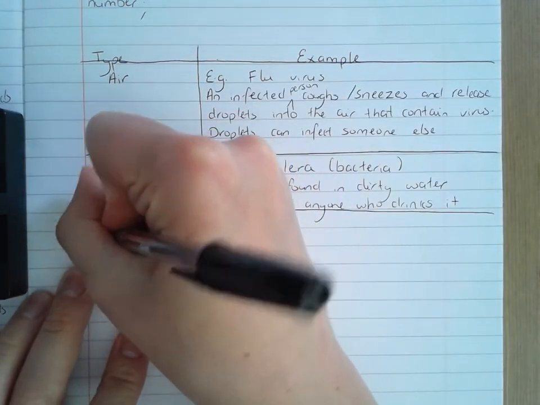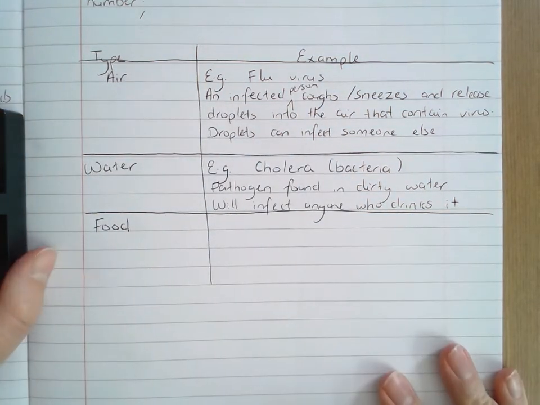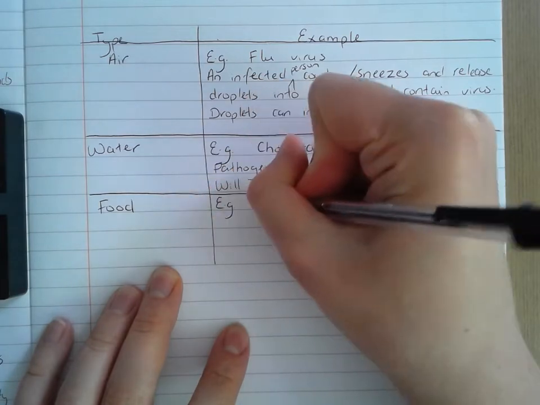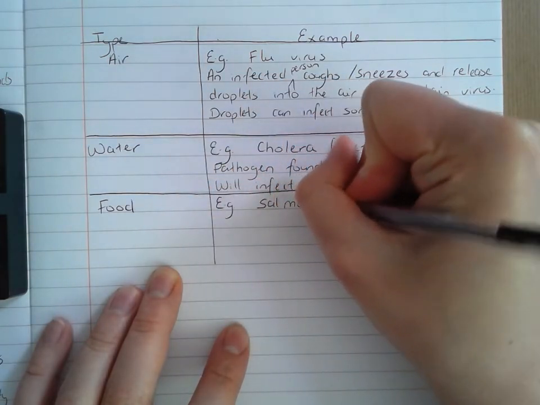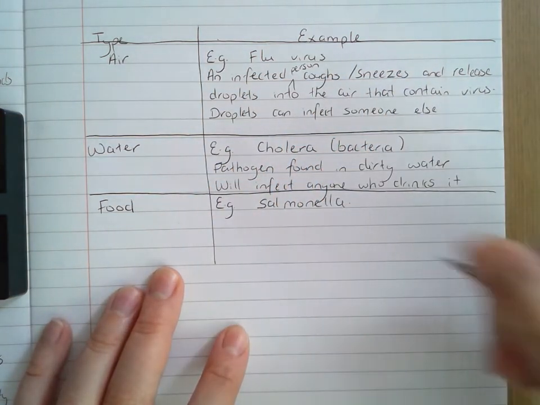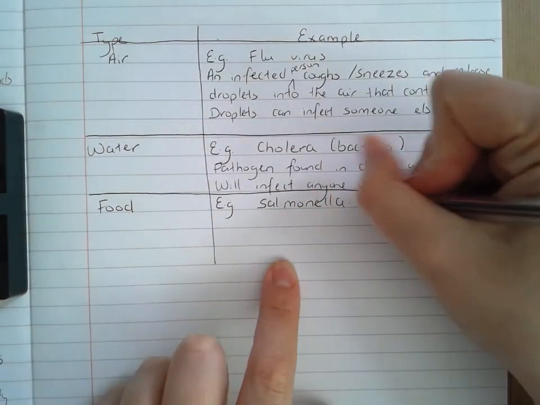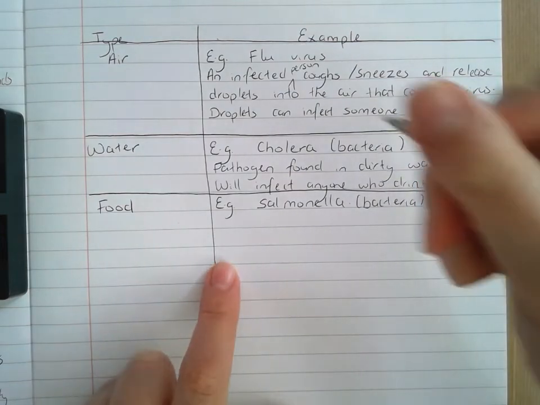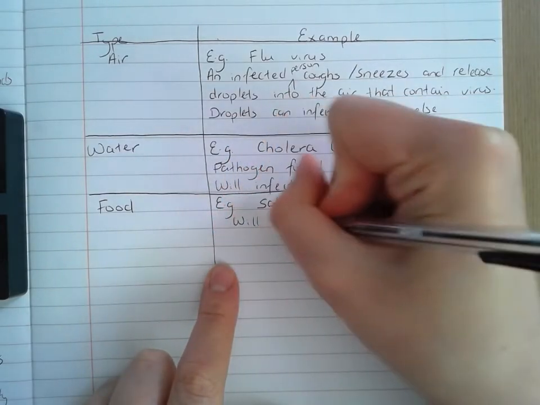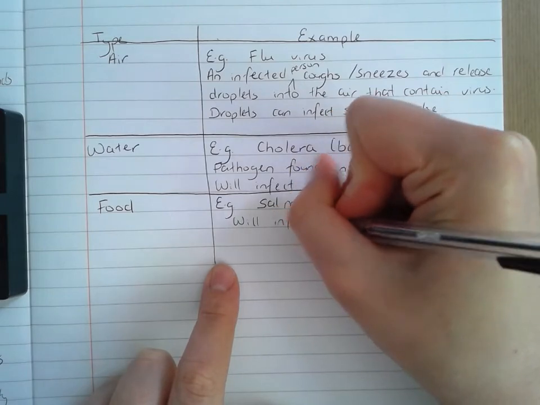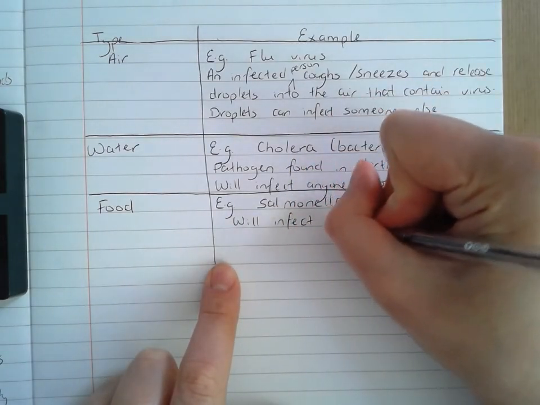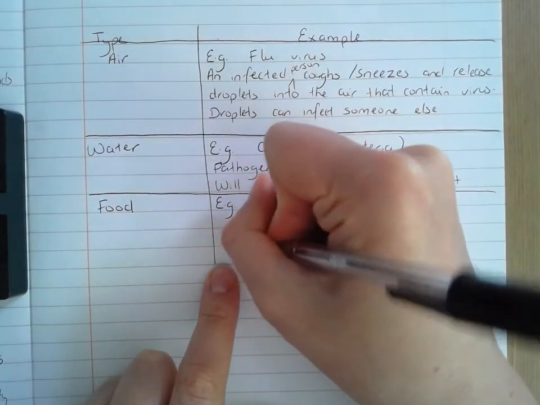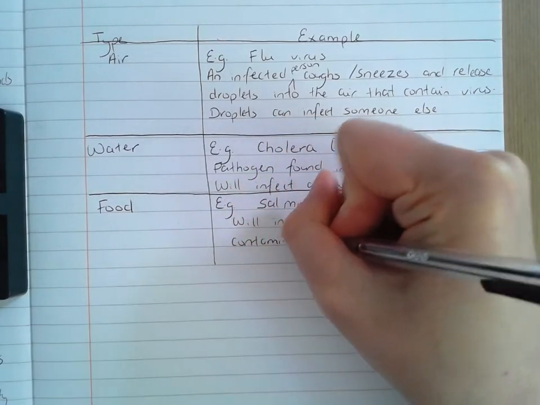Just like drinking water, if you were to eat contaminated food, some food can contain bacteria, and the common bacteria associated with food poisoning is Salmonella. So you can get this Salmonella, which is also a bacteria. You can find it on food, and if you eat it, it will infect anyone eating the contaminated food.